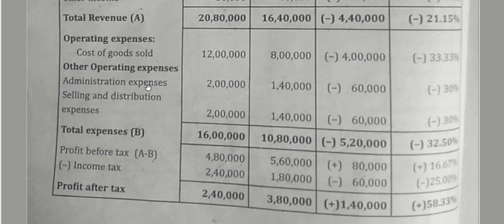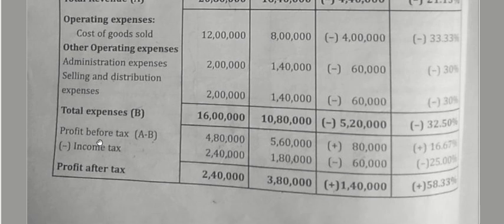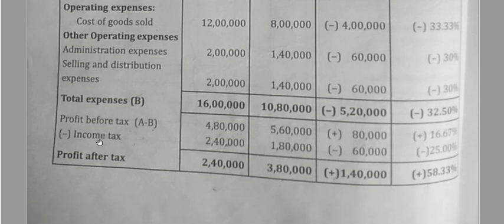33.33%. Administrative expenses, last year it is 2 lakhs, the current year it is 1 lakh 40,000. So your change is minus 60,000. So 60,000 divided by 2 lakhs into 100, you get 30%. Selling and distribution expenses, last year it is 2 lakhs, the current year it is 1 lakh 40,000. So you get 60,000 as your decrease, minus 60,000. So 60,000 divided by 2 lakhs is equal to 30% again.